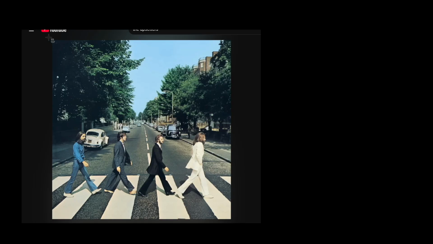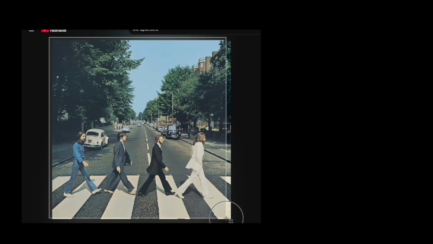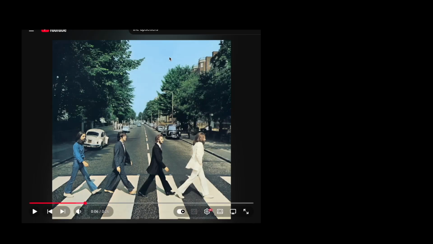So you're going to pull up your cursor, and I'm going to go beyond the square of the artwork. I'm going to capture around it on every side. Now that screenshot is going to go to my desktop.